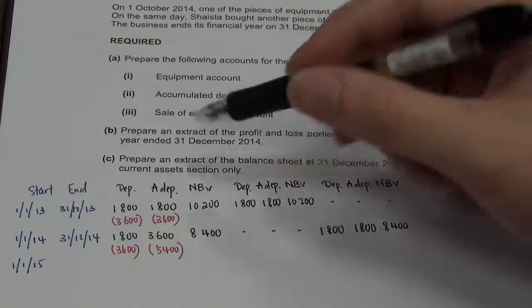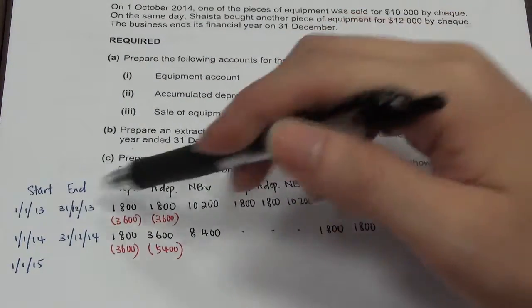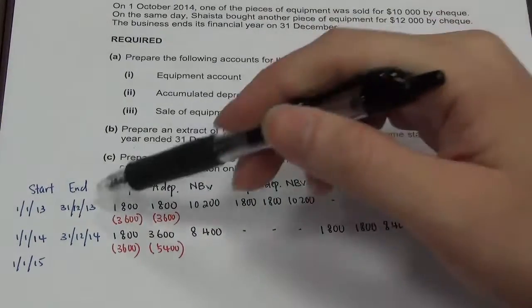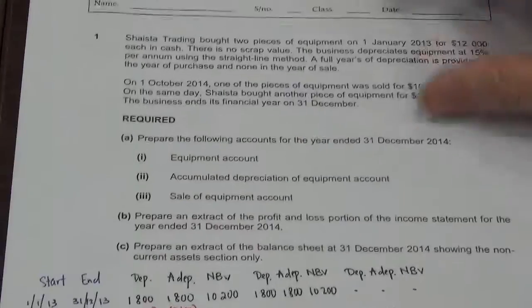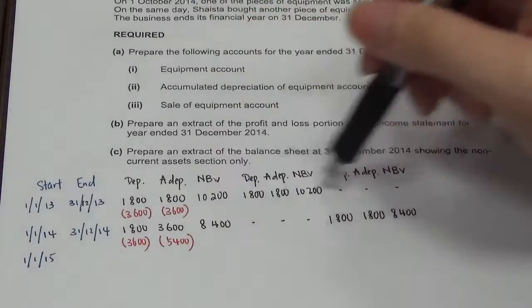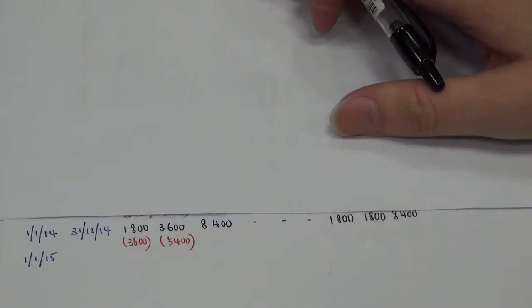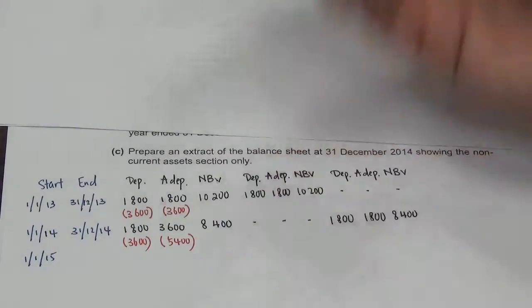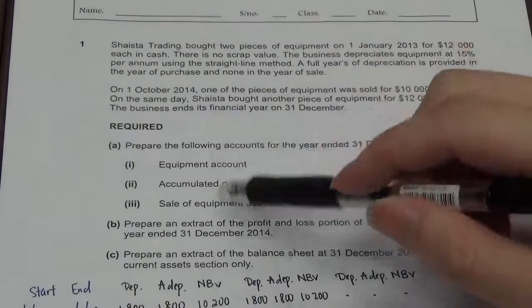So we also have to calculate the depreciation, accumulated depreciation, and net book value for the 2013 year. From there, we can move on to 2014. It's because the equipment starts at 2013, so we have no choice but to calculate for this. By right, we are only required this part, but if you don't do this, you cannot get this. So no choice, you need to do this as well. So you look at the question again.